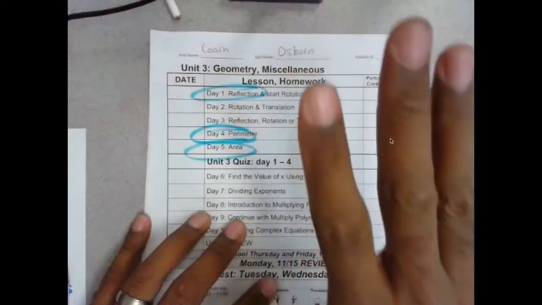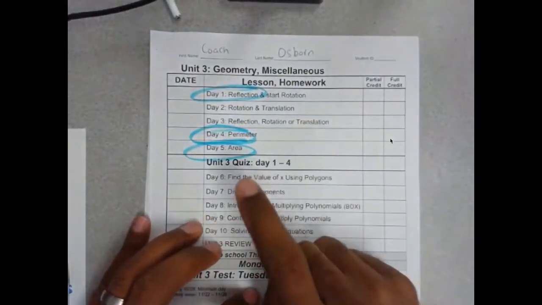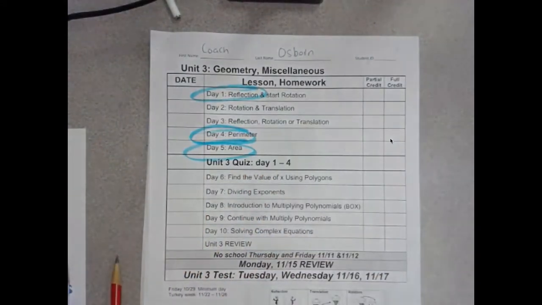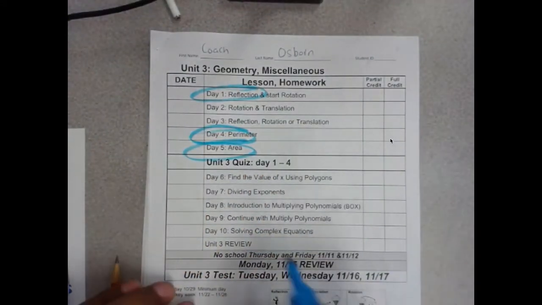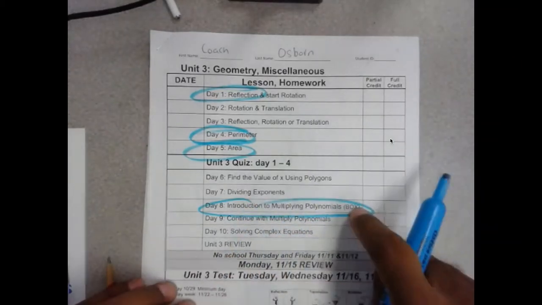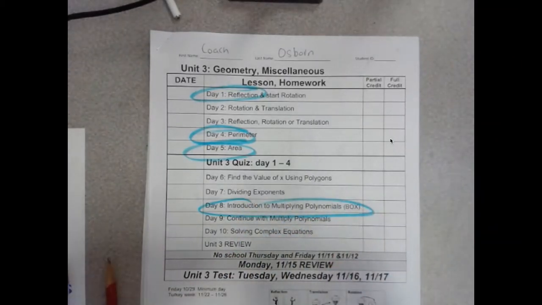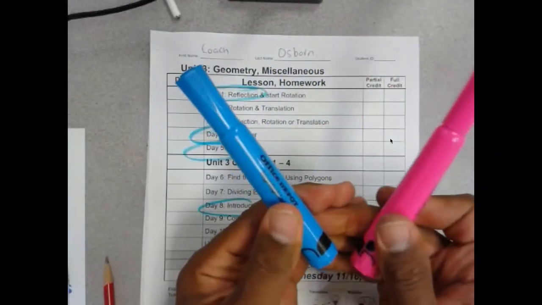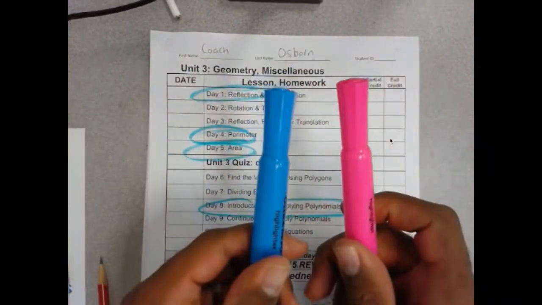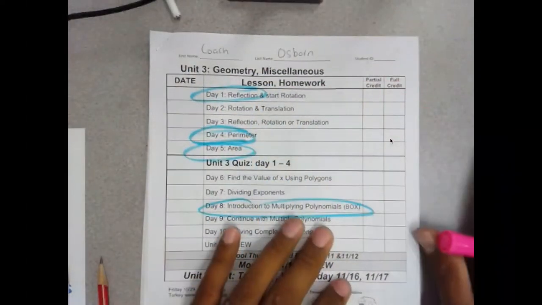All right, guys. So what you want to do is take out your packet, and we're going to work on day 8 today. So we're going to talk about the introduction to multiplying binomials using the box. All right. So what you guys are going to need: get 2 highlighters, pink and blue. Stop the video. Go get yourself these 2 highlighters so you can follow along in the notes.